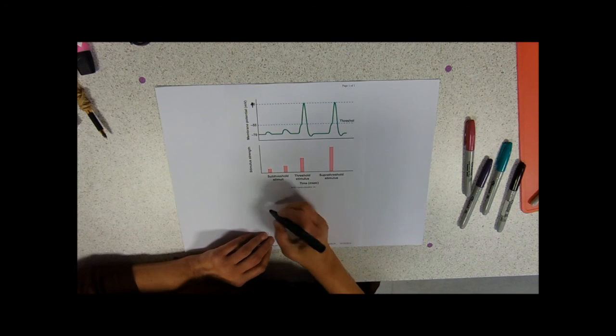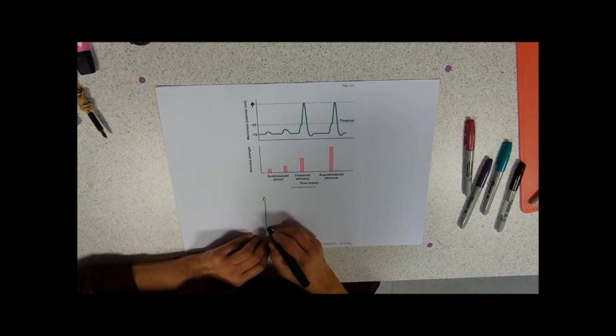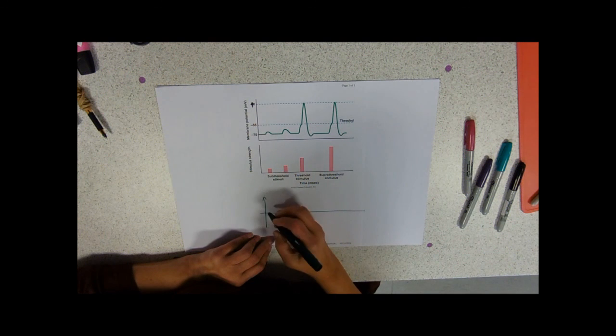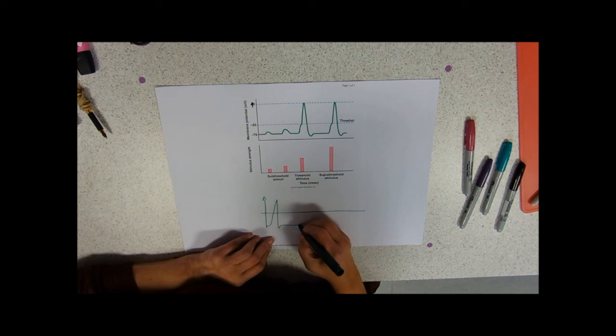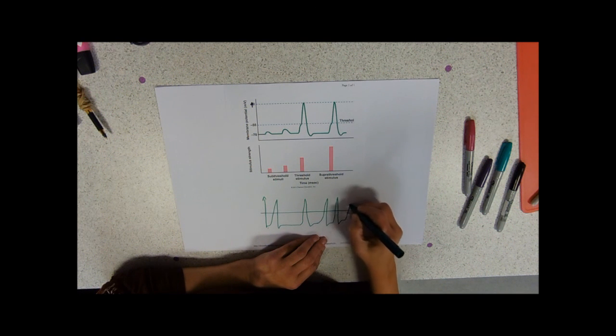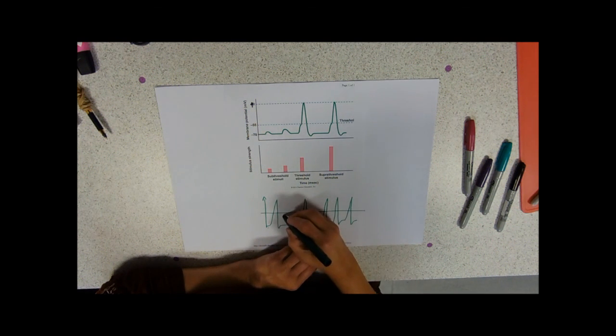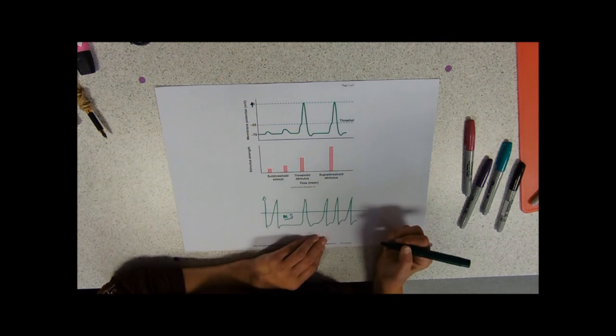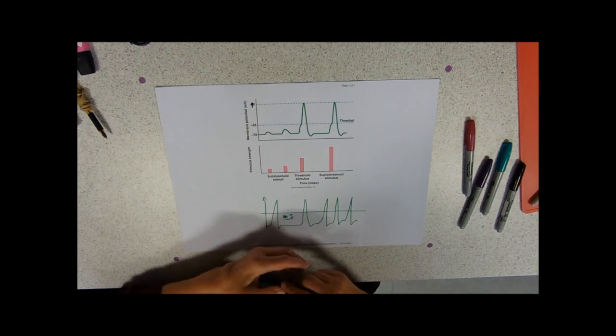So if you've got a supra-threshold stimulus, love that, and it's only just above threshold, you might get impulses that go like this, all the same size, notice. But if it's a big slap on the face, they'll just get more frequent. You'll get more of them per unit time, remembering that this is in milliseconds and not in seconds.